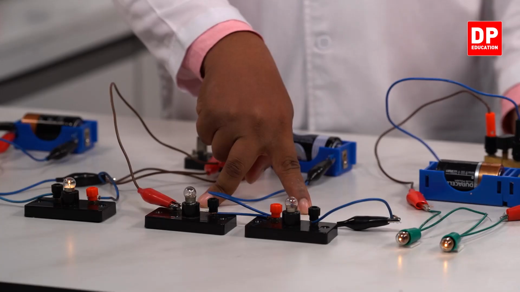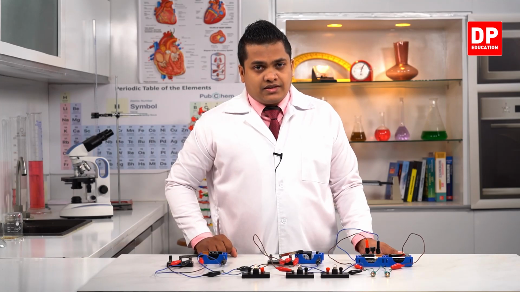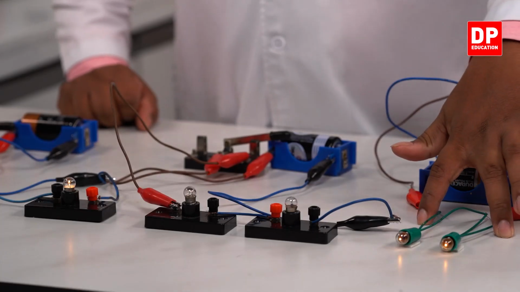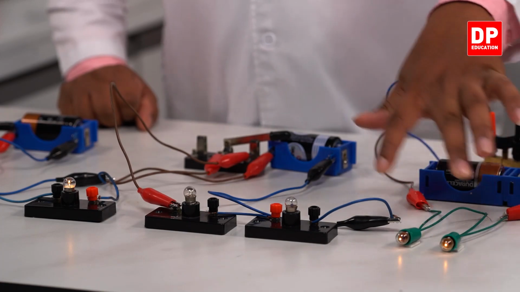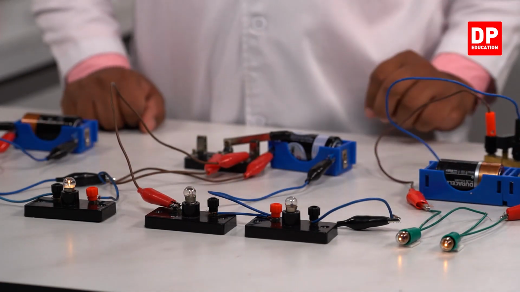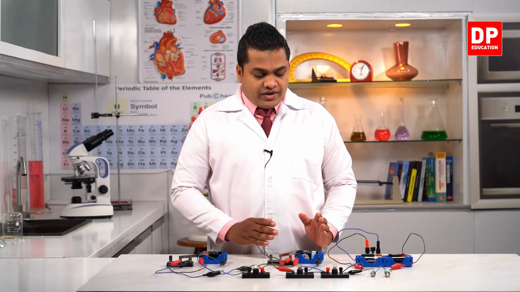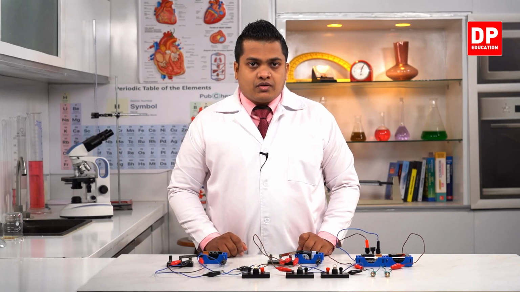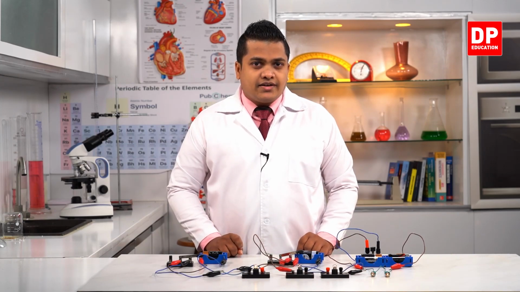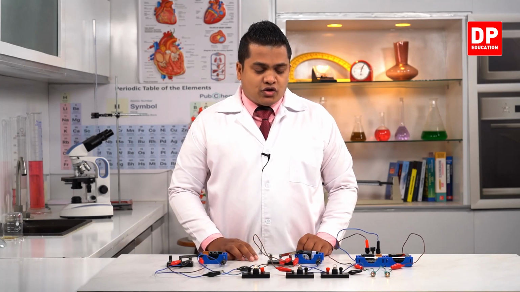If so, very less amount of brightness is observed in the second one. In the third figure, brightness is greater than the second instance, but less than the first one, right?